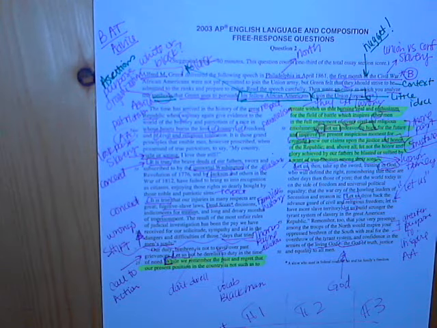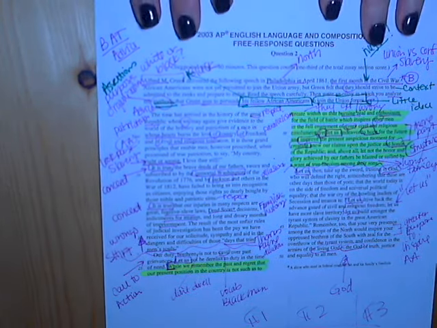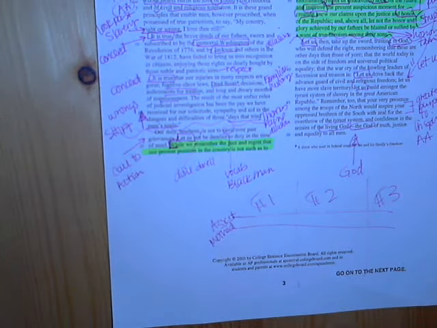You should have. Look at your annotations. Do they look like that? You need to stop marking whole paragraphs. You need to look at little things. Notice you have a little star in there.